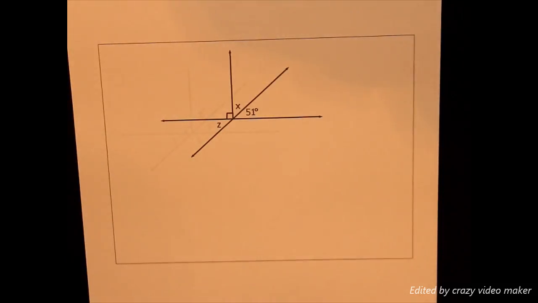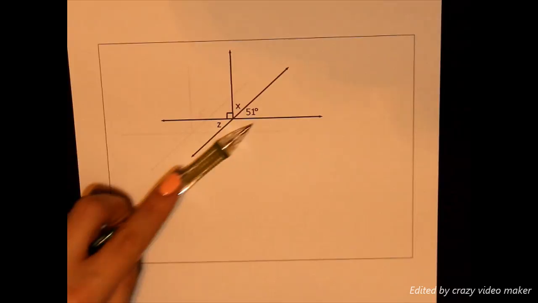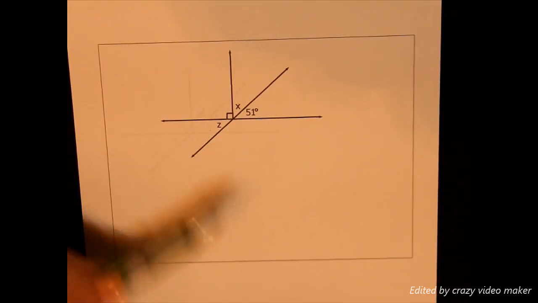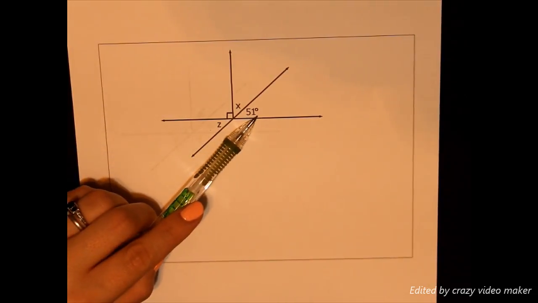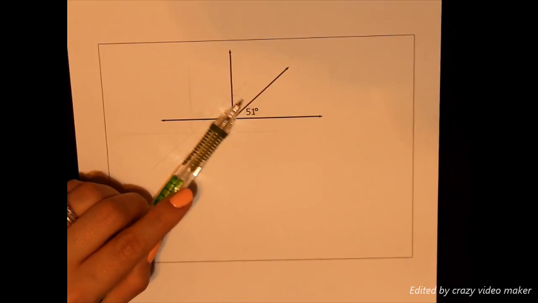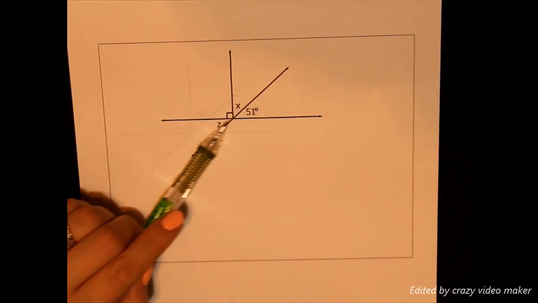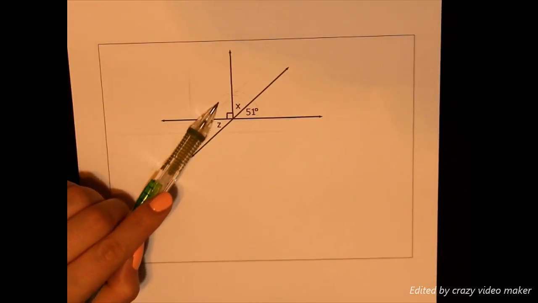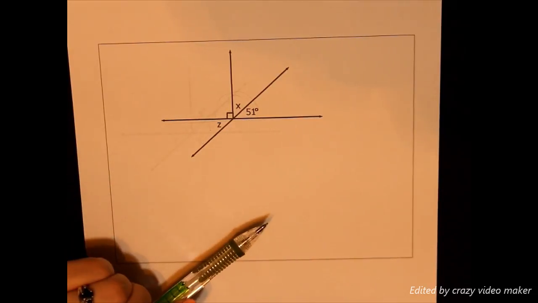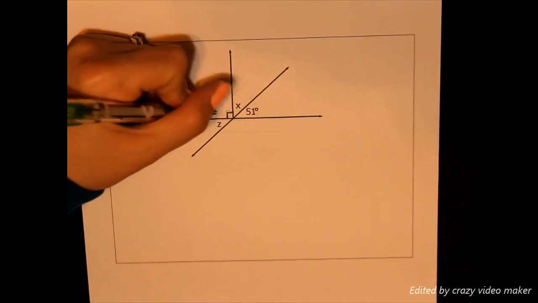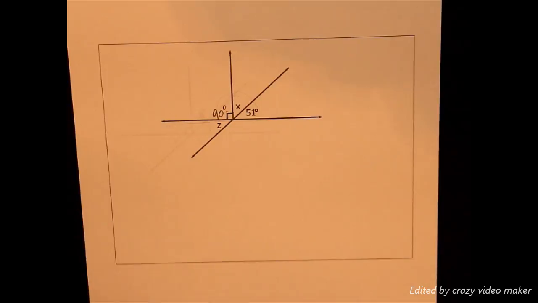Here's our next example. Now this one is going to be a little bit challenging. We're going to have to figure out a couple different angles, but they've given us a lot of information already here. So we need to figure out x and z. We can see that this 51 degree angle, x, and this 90 degree angle are making a straight line here. So if we added all three of these together, we would get 180 degrees. And you remember, this little square here means that that is 90 degrees.